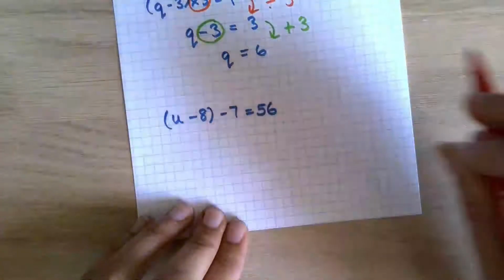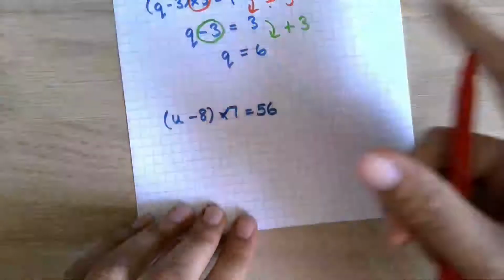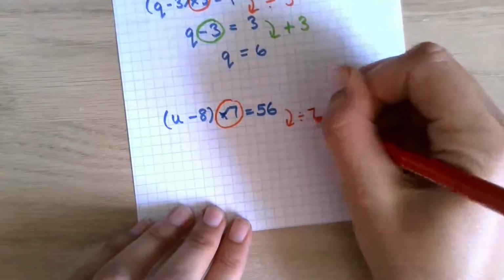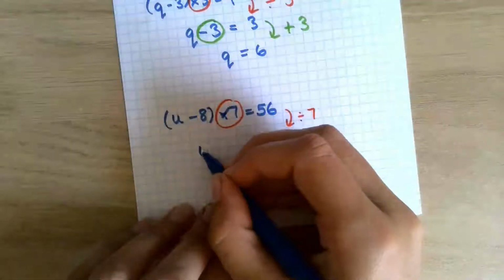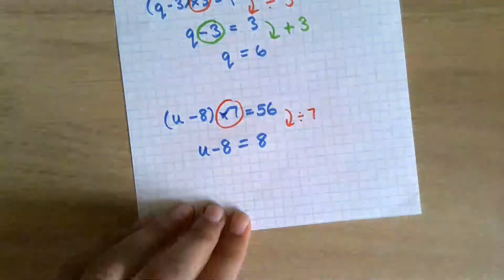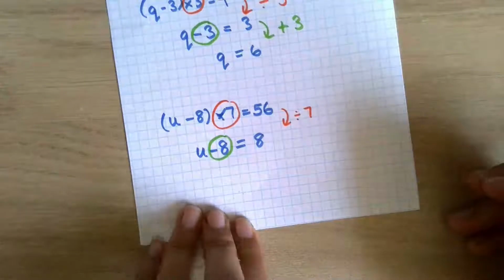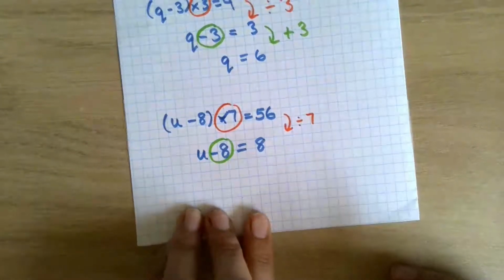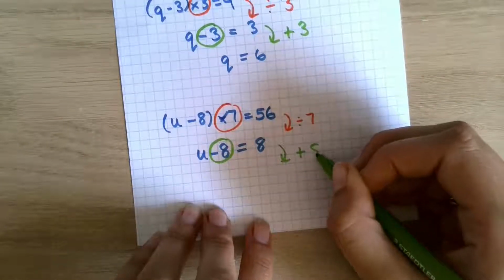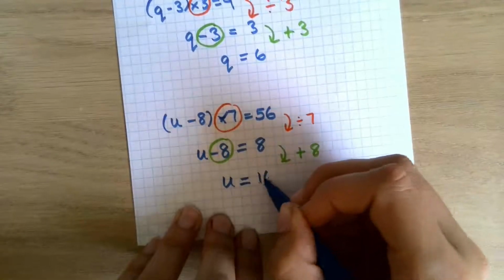Now with my last one, I'm not quite sure why it says take away 7, it should be times by 7. So we need to divide by 7, giving me U take away 8 equals 8. Right, we see the constant here, and this is where most people will, not most people, sorry, that's a generalisation, some people will make the mistake of subtracting 8 from both sides. We must do the inverse. We need to add 8 to both sides. That gives me U equals 16.